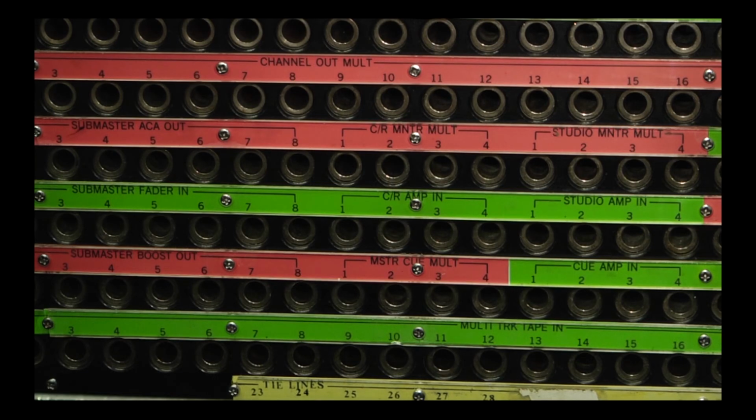Let's look at some common patches at the Patchbay. A very obvious one is getting a signal to Pro Tools or to the multitrack. Say we have a mic plugged into channel 11 microphone in the mic preamp, and we're going to come out and go into Pro Tools, multitrack input number 4.